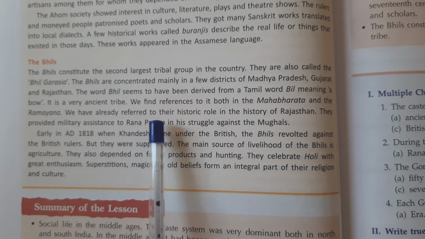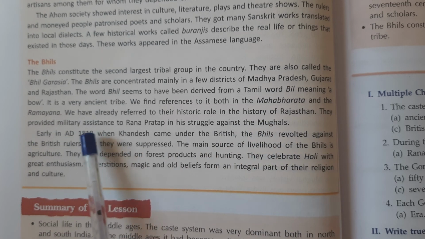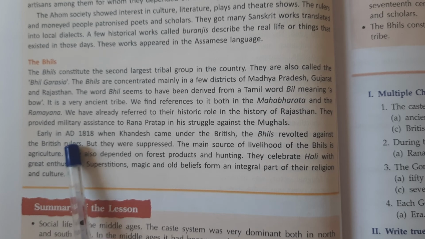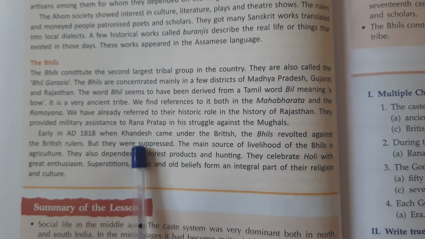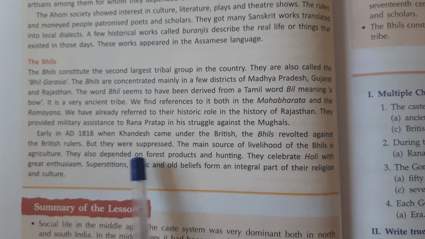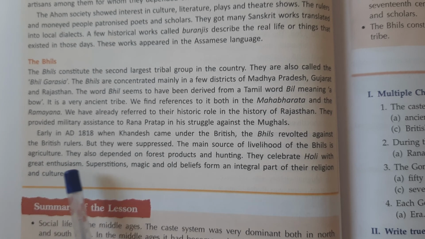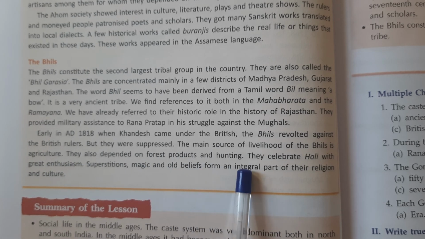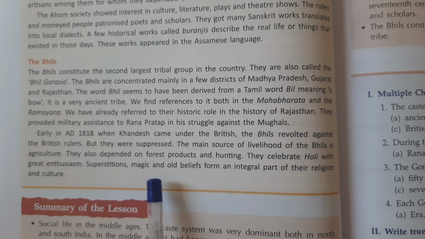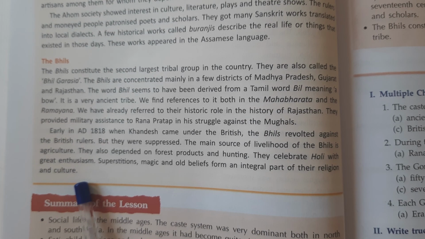We have already referred to their historic role in the history of Rajasthan. They provided military assistance to Rana Pratap in his struggle against the Mughals. Early in AD 1818, when Khandesh came under the British, the Bhils revolted against the British rulers, but they were suppressed. The main source of livelihood of the Bhils is agriculture. They also depended on forest products and hunting. They celebrate Holi with great enthusiasm. Superstitions, magic, and old beliefs form an integral part of their religion and culture.